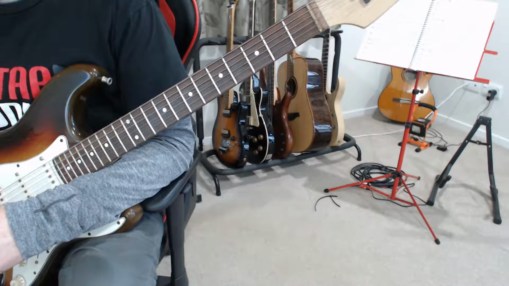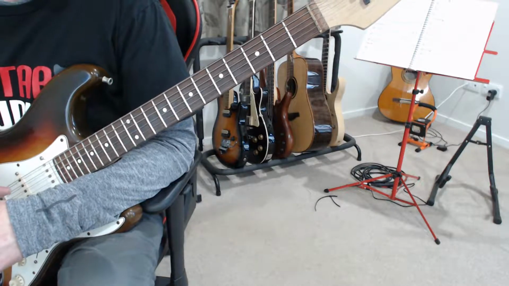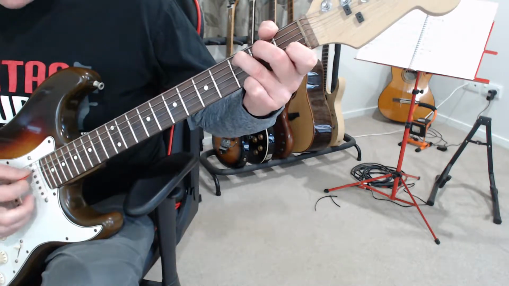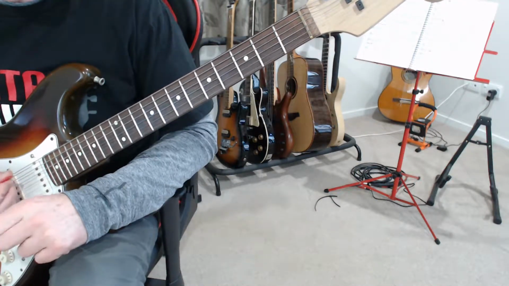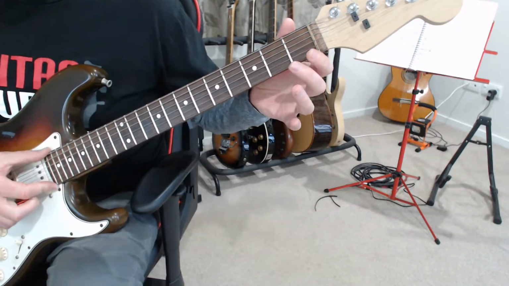So I thought I'd have a bit of a chat about shapes of things on the guitar. The thing that can be really helpful here is when you realize you're dealing with a whole lot of mystery spaces, really.